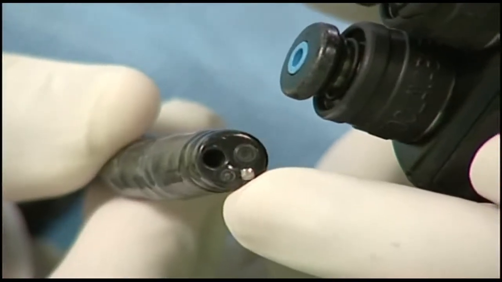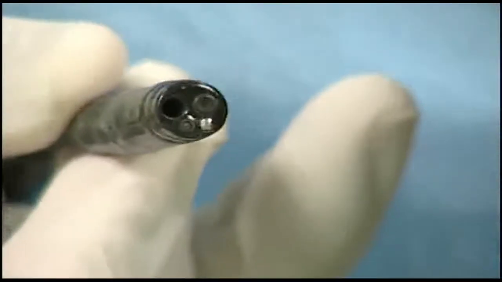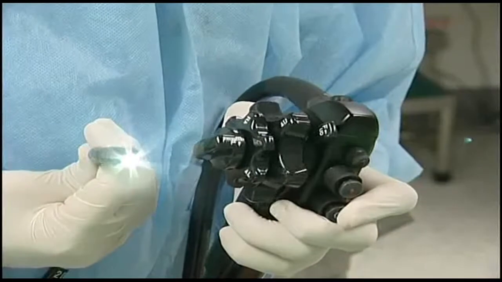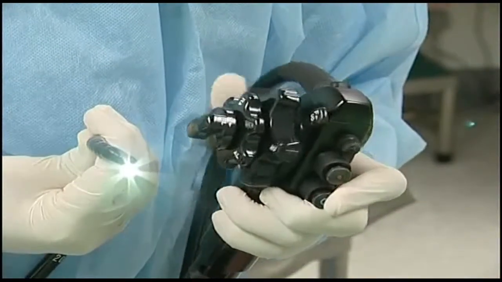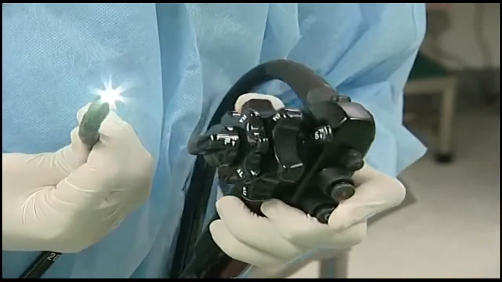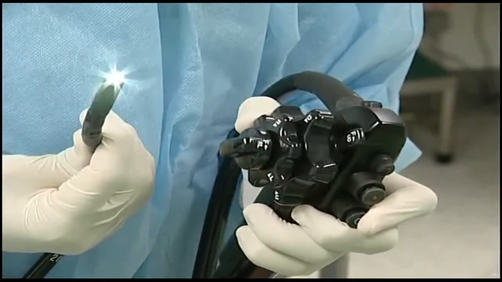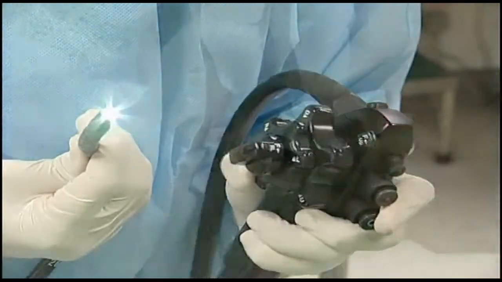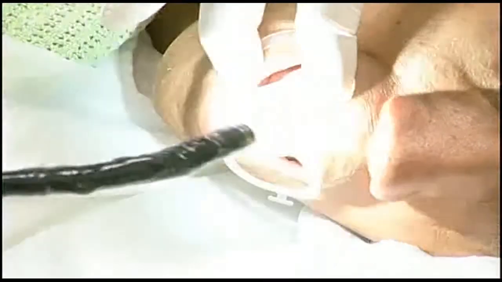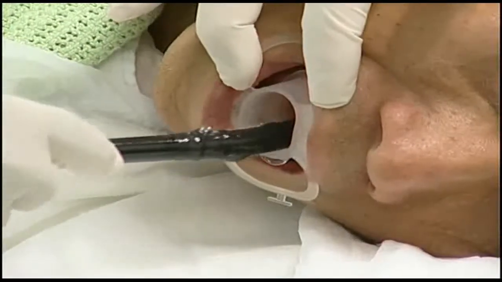An endoscope consists of an optical fiber cable with a small light source and a video camera at one end. The cable is flexible and can be inserted into the human body to enable the doctor to examine internal organs. The endoscope is inserted through the mouth into the patient's stomach.